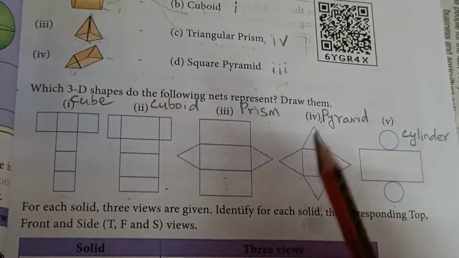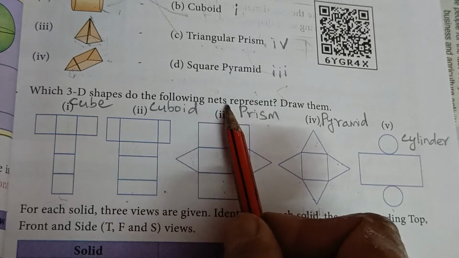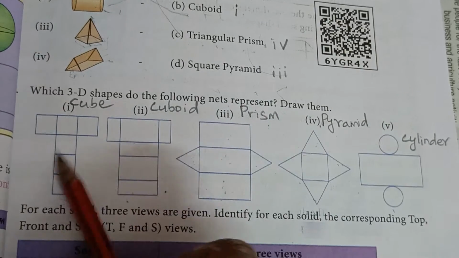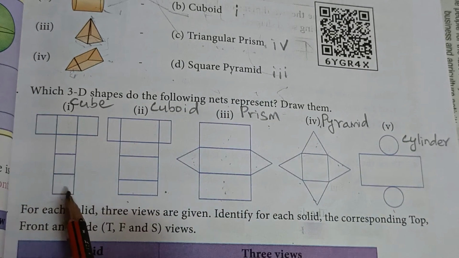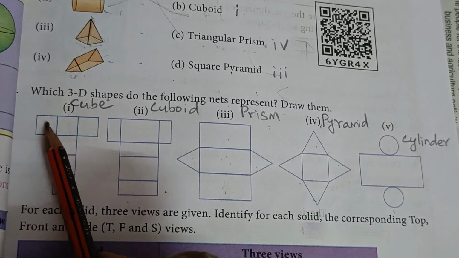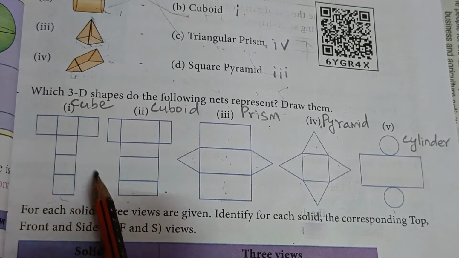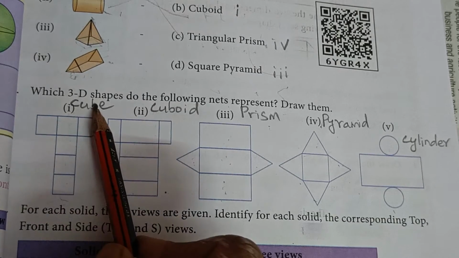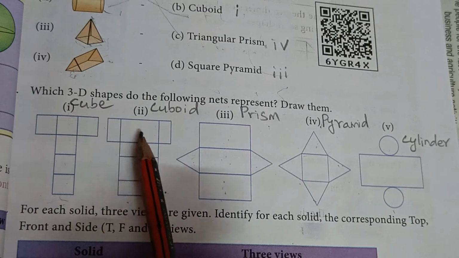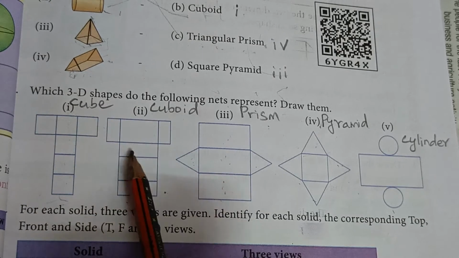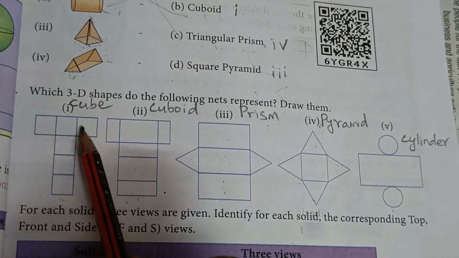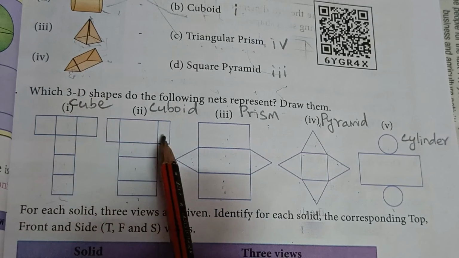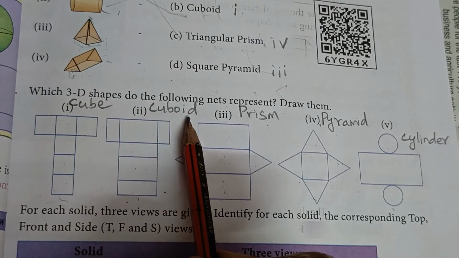The next one is, which 3D shapes do the following nets represent? Each net has a different shape. There are 6 squares. You count 1, 2, 3, 4, 5, 6. When it has 6 squares, it is a cube. Then here we have rectangles. 1, 2, 3, 4, 5, 6. 6 squares means it forms a cube. 6 rectangles, then it is a cuboid.